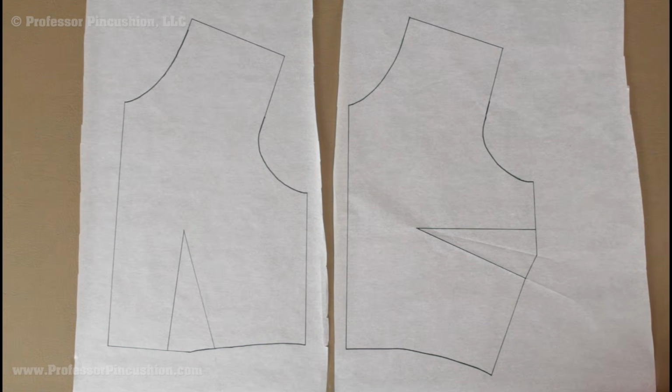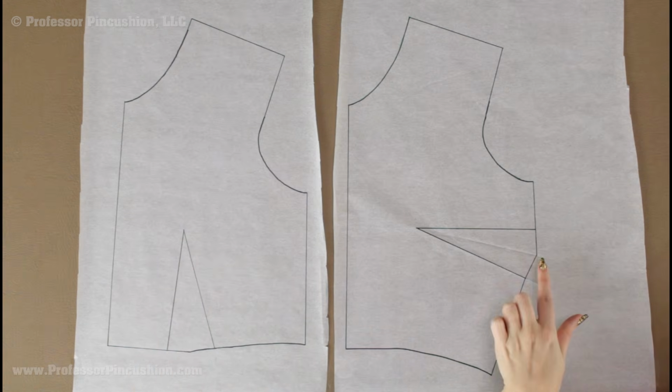In this tutorial, I'm going to demonstrate how you can take your dart and shift it from here to here. So in my example, my dart was originally at my waistline and I moved it to my side seam.